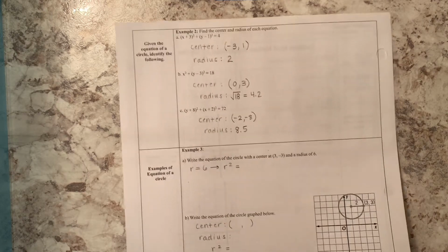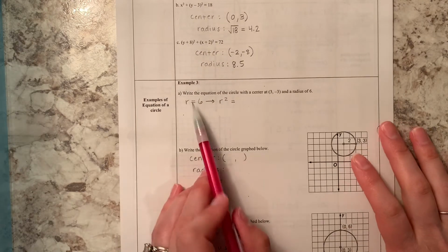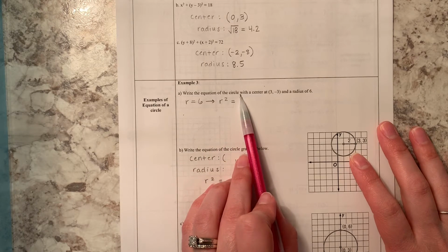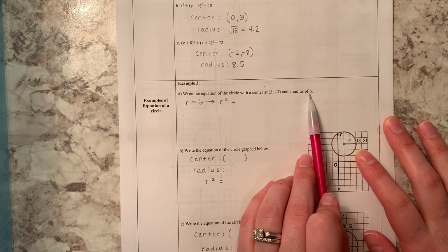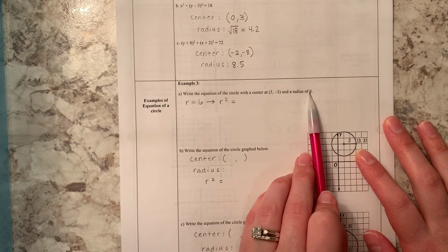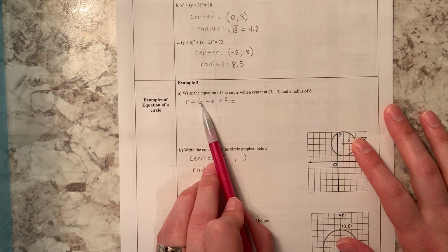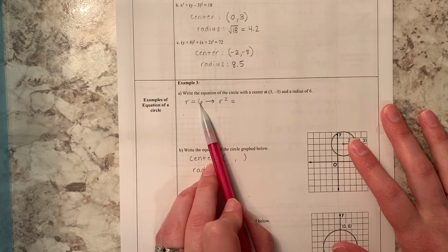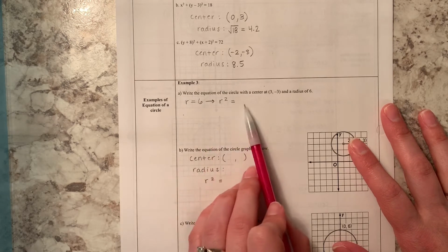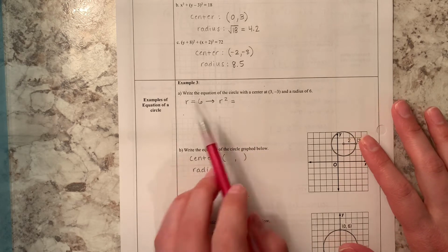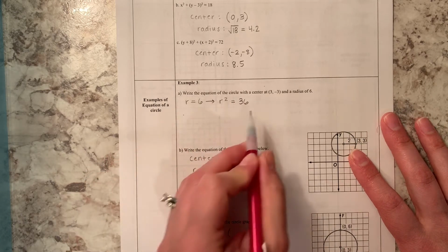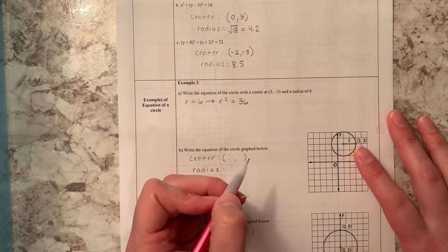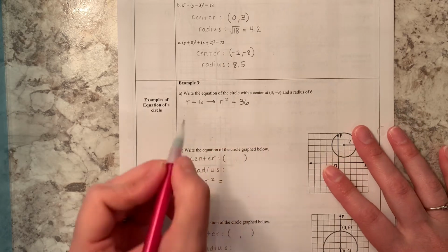All right, moving on. Example 3. It says, write the equation of the circle that has a center at 3, -3 and a radius of 6. I'm going to start with the radius, okay? If we know the radius is 6, remember that in the equation, we don't want to just use r, we want to use r squared. So if I square the 6 to the second power is 36. That's the number that I want to use in my equation.